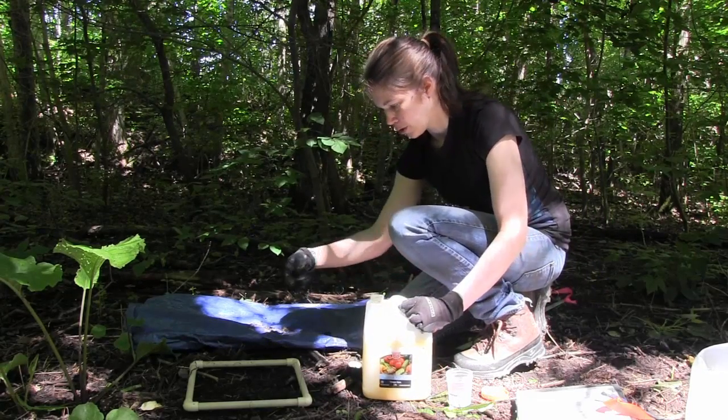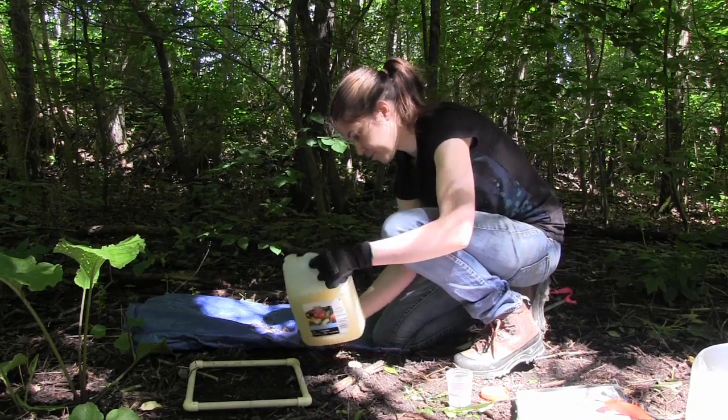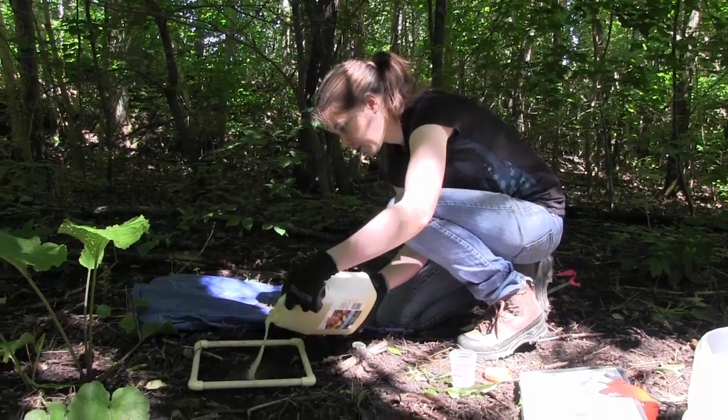Then I pour 1 liter of half of this on the soil first.